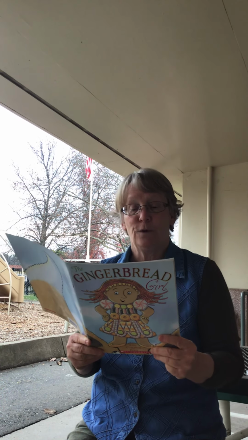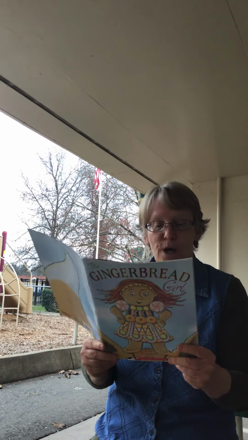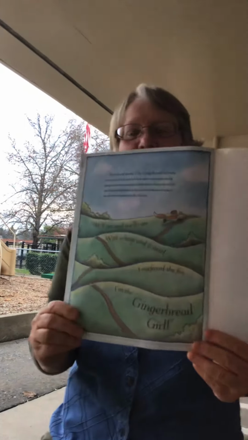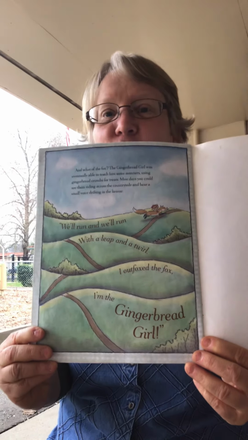And what of the fox? The gingerbread girl was eventually able to teach him some manners, using gingerbread crumbs for treats. Most days you could see them riding across the countryside and hear a small voice drifting in the breeze. "We'll run and we'll run with a leap and a twirl. I outfoxed the fox. I'm the gingerbread girl." Outfoxed means she won.